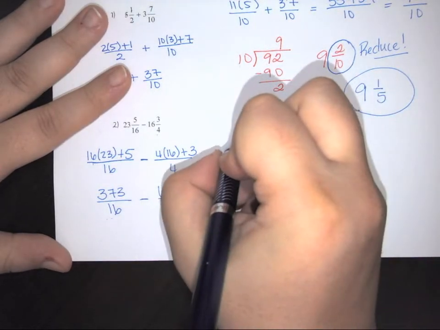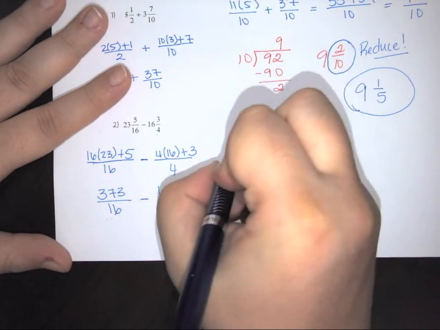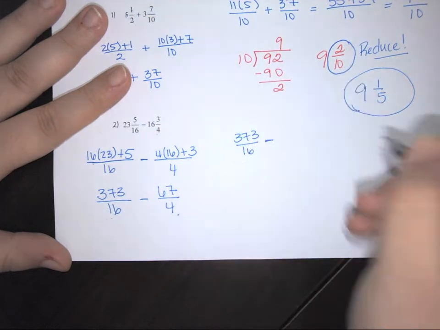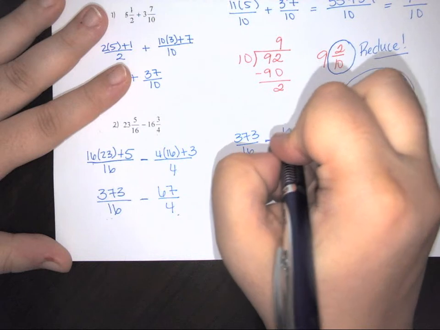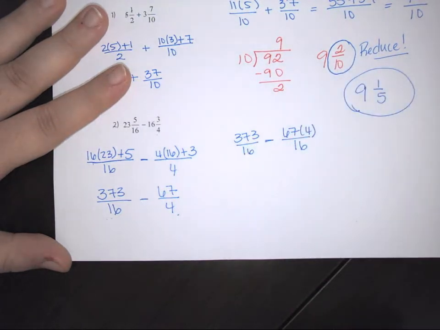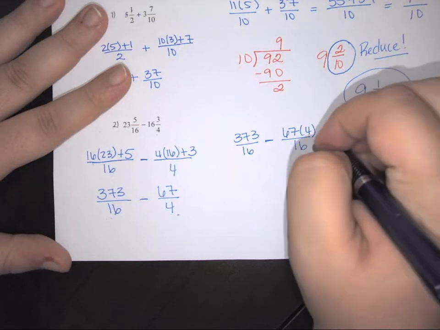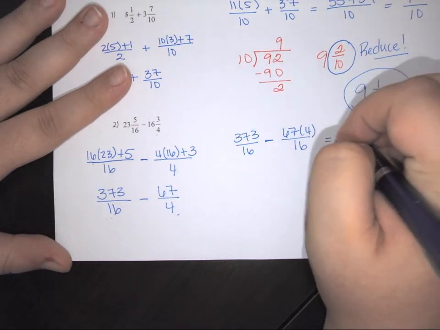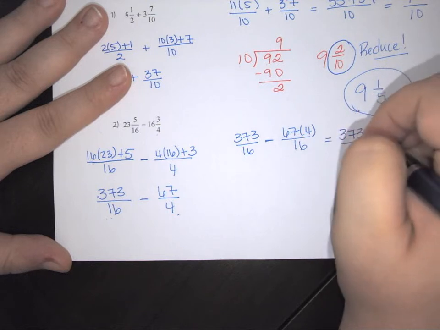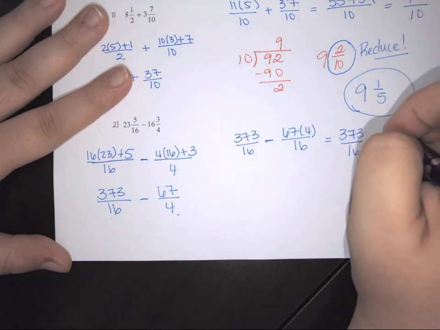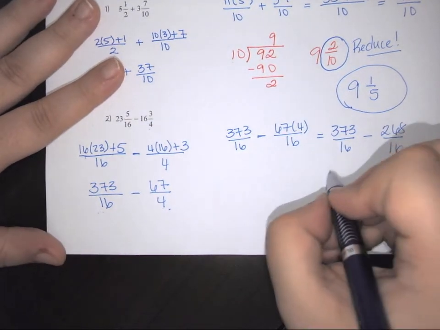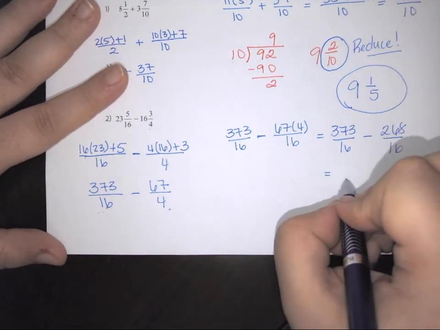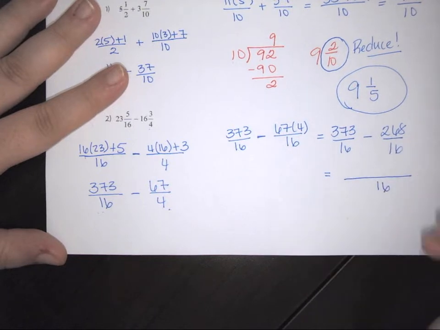So I'm going to start with 373 over 16. I'm subtracting. My new denominator becomes 16, and this becomes 67 times 4. Well, 67 times 4 is 268, so I have 373 over 16 minus 268 over 16. So in this case, it means the whole thing can be over 16.